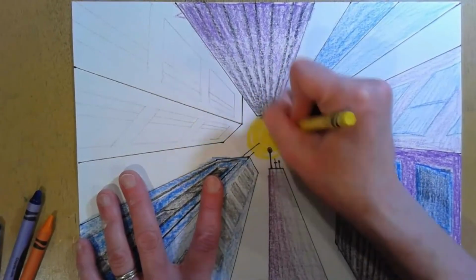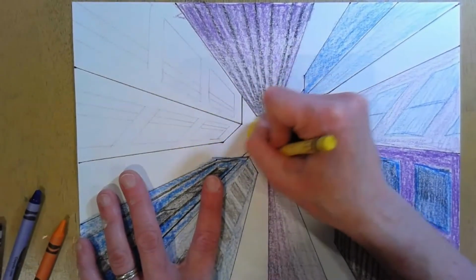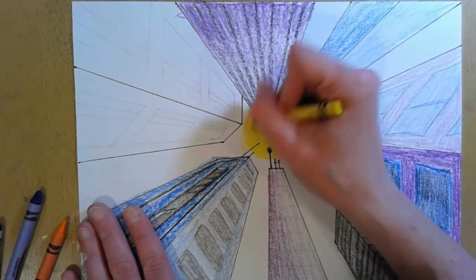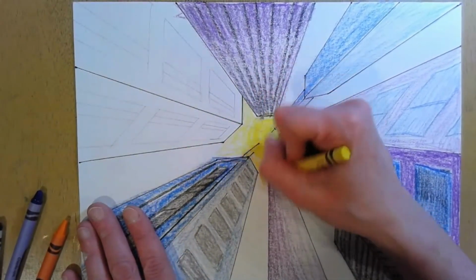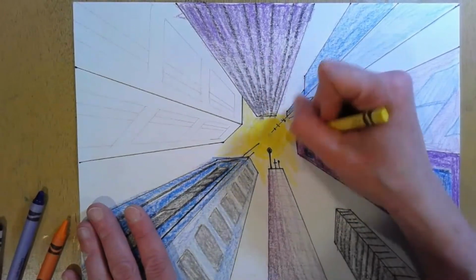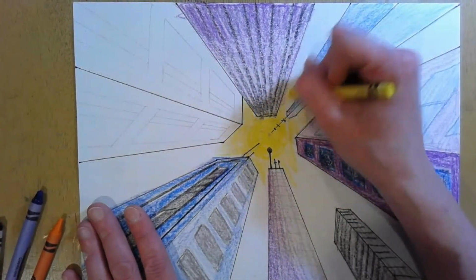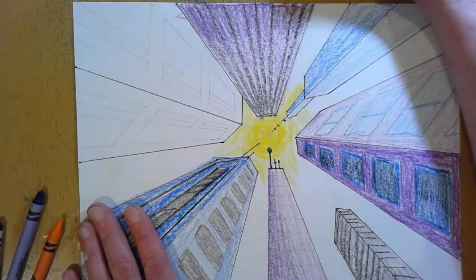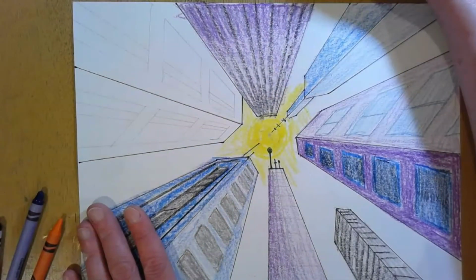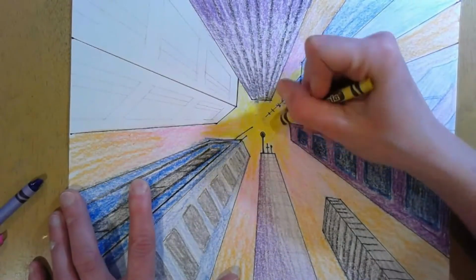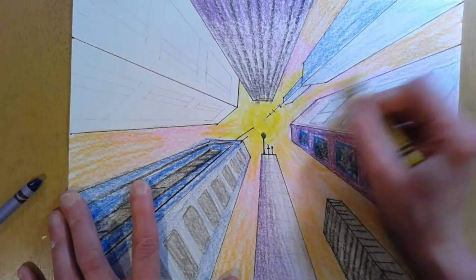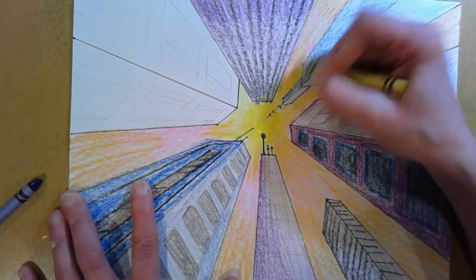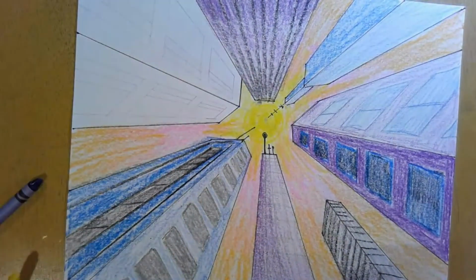Okay, so I'm going to do real dark value. Remember, value is important to continue to show me that you understand. And here I'm going to lighten up my value. And then I'm going to blend in some other warm colors to really make it blend together nicely. So here we go. My background is finished. My sky is finished. I do still need to finish that one building.